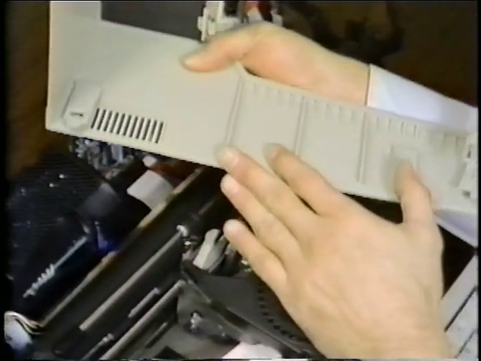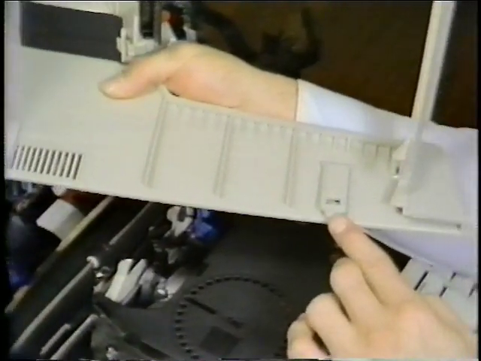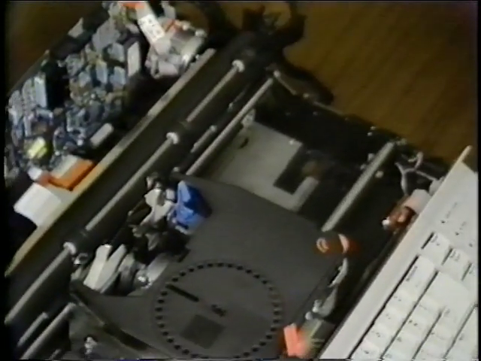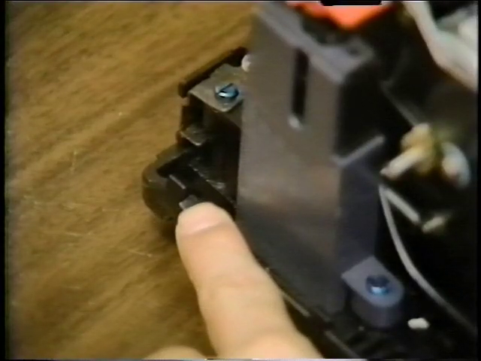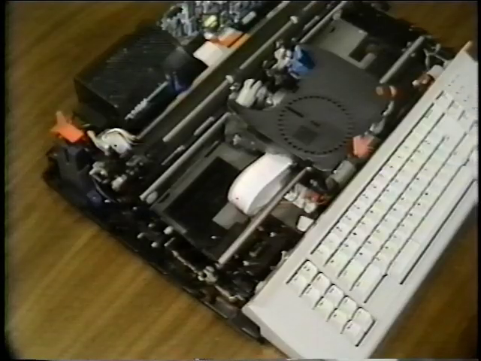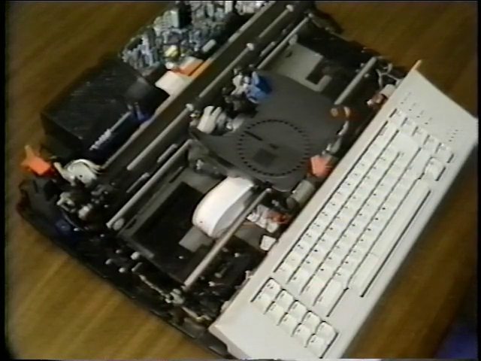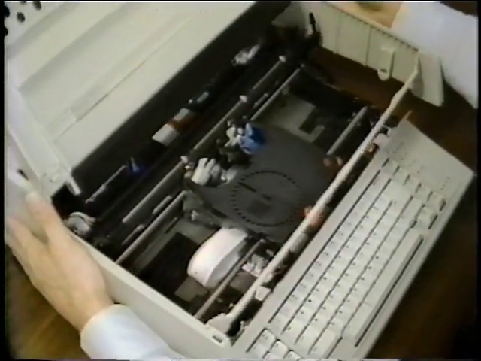While we have the cover off the machine, let's take a closer look at the cover latches. These latches inside the top cover snap down over these latching surfaces on the bottom cover. Now let's see how the covers are installed on the machine. First, place the cover on the machine so that the cover latches line up with the latching surfaces on the bottom cover.